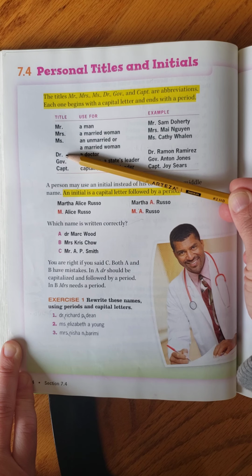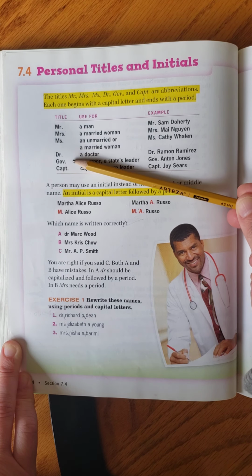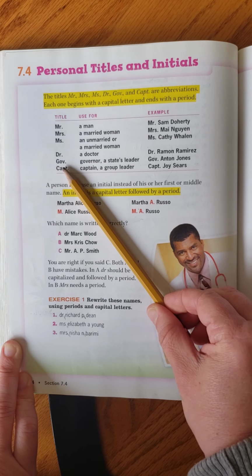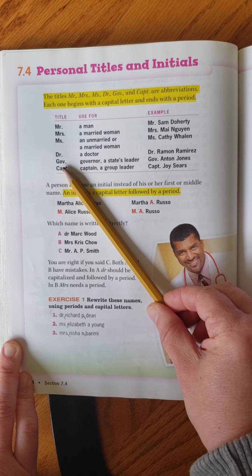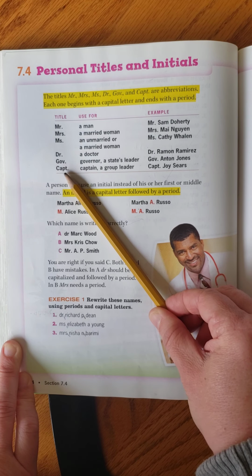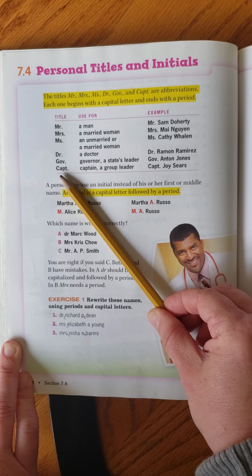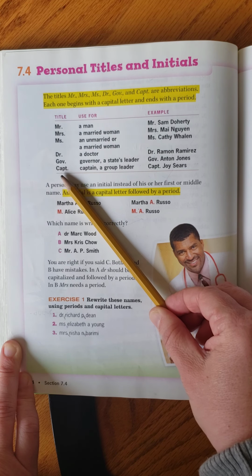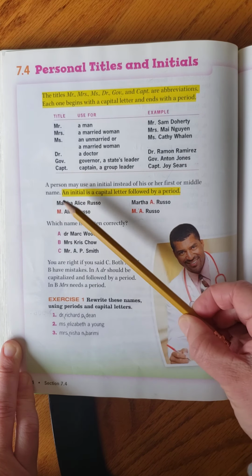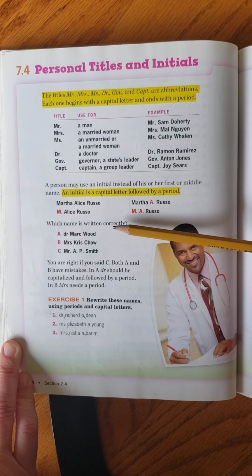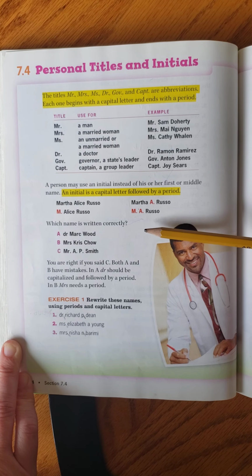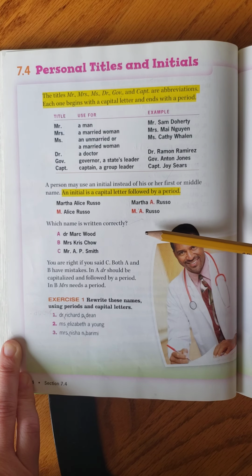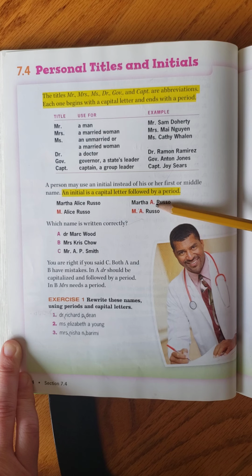Doctor is abbreviated with a capital D and an R and a period. There's the governor, or captain, Capt. Notice that they're all capitalized and begin with periods at the end. If you use initials, sometimes people will just use the initial for their middle name. And if you do that, it needs to be capitalized and have a period.